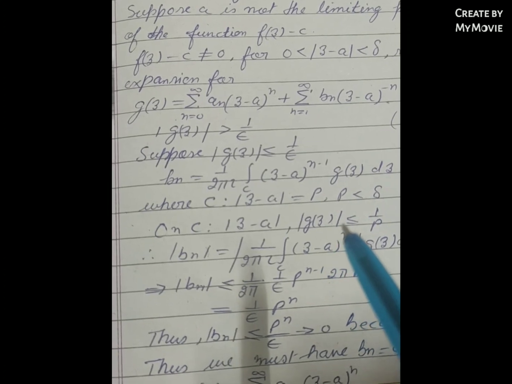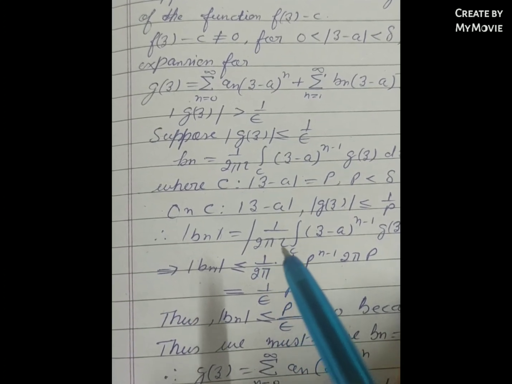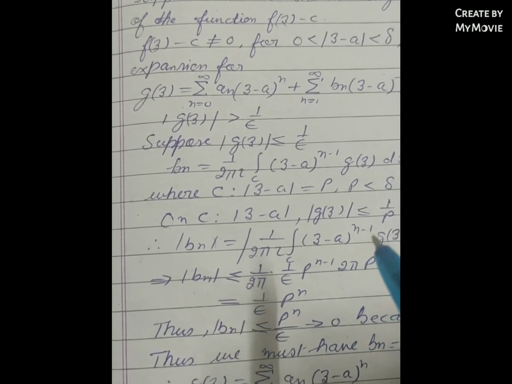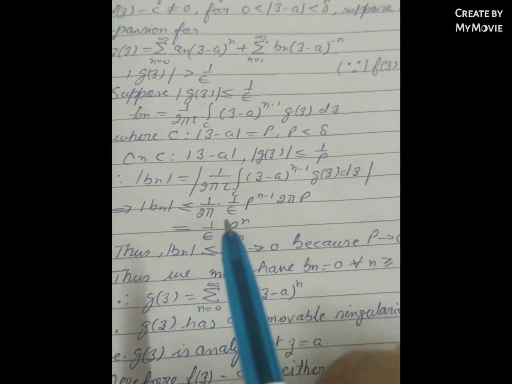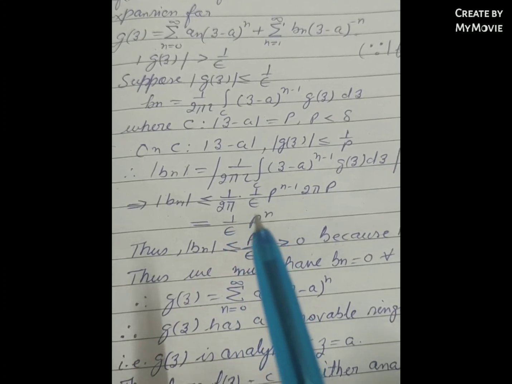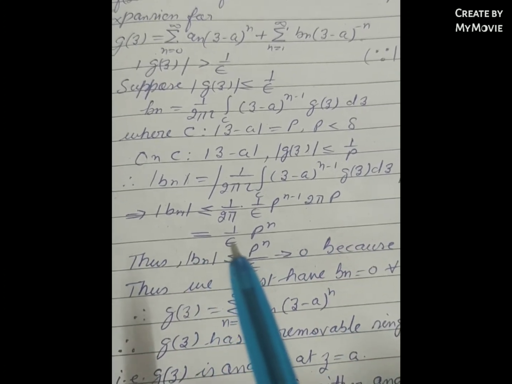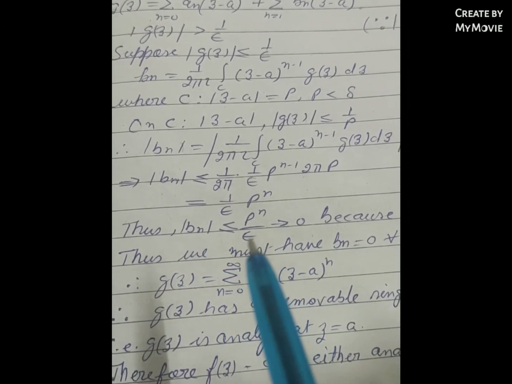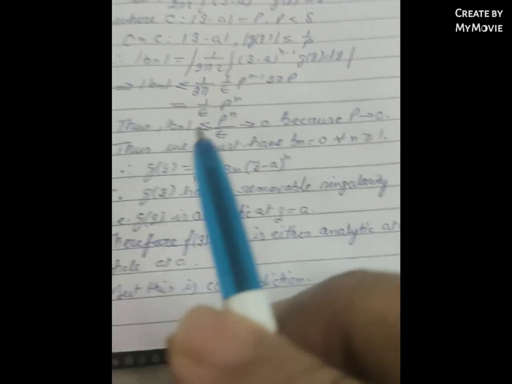On C, modulus of g(z) is less than 1 upon rho. So modulus of b_n is equal to the modulus of 1 upon 2 pi i times the integral over C of (z minus a)^(n minus 1) g(z) dz, which is less than or equal to 1 upon 2 pi times 1 upon epsilon times rho^(n minus 1) times 2 pi rho, which equals rho^n upon epsilon. Thus modulus of b_n is less than rho^n upon epsilon.